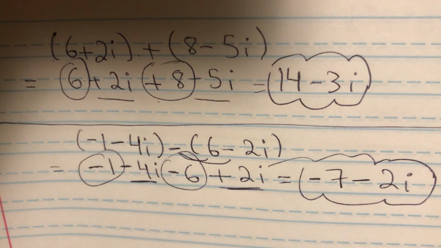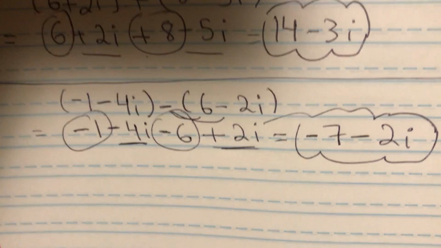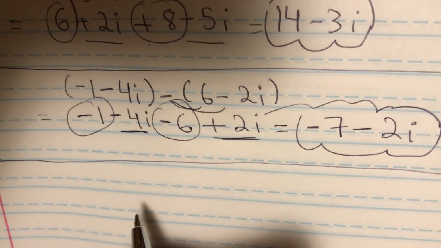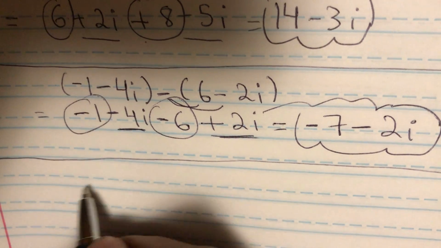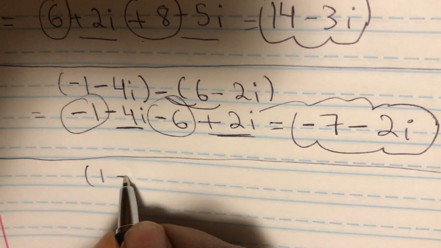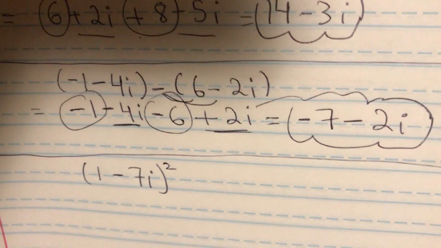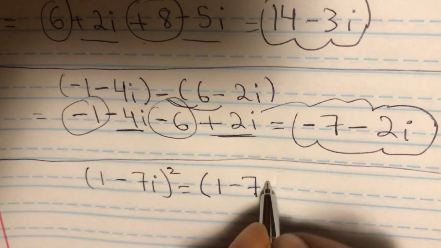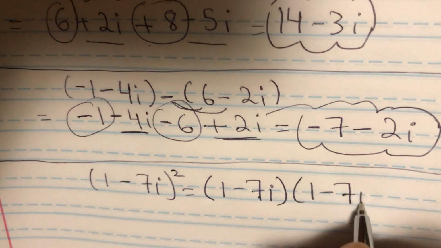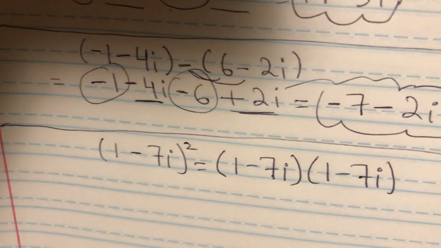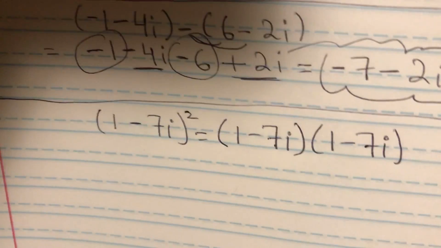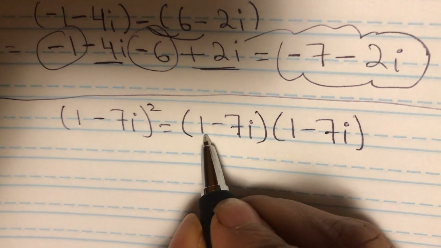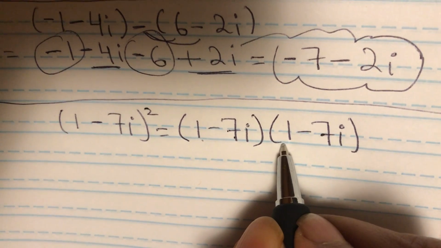Okay, so you guys can see it here. All right, next step, going to slightly go towards multiplication. Let's say I'm given (1 - 7i) squared. Okay, what does that mean? That actually means that I'm multiplying 1 minus 7i two times. Okay, so this is multiplication, and we know the whole FOIL method, or you can use the box method. So the whole idea is every term gets to meet the other term.